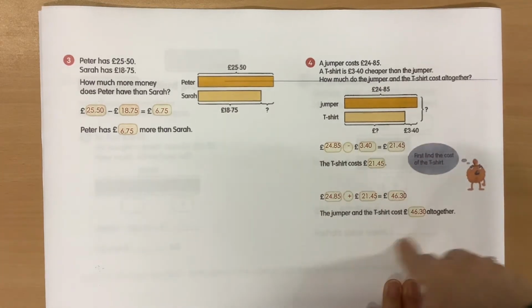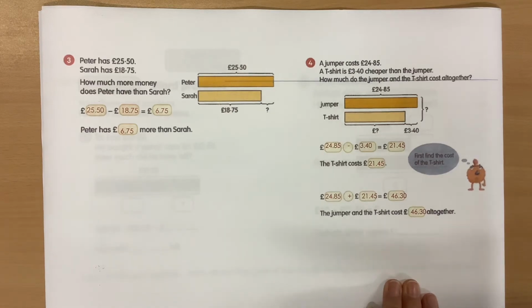Again, if you haven't got this part right, just pause the video. You might want to rewind it, listen to how I've worked it out, and you can purple polish your answers.